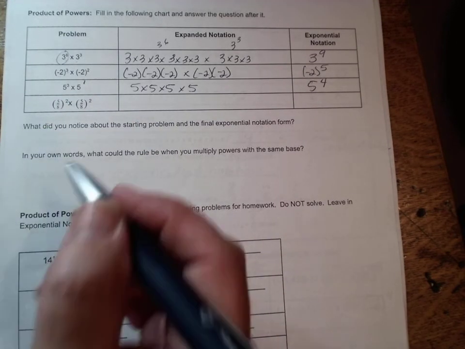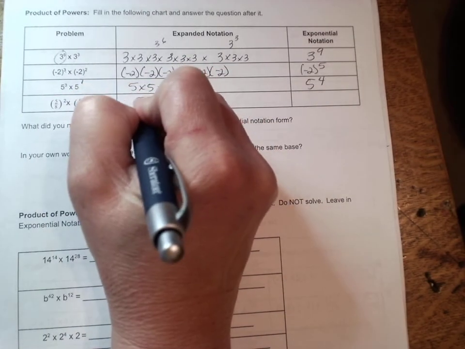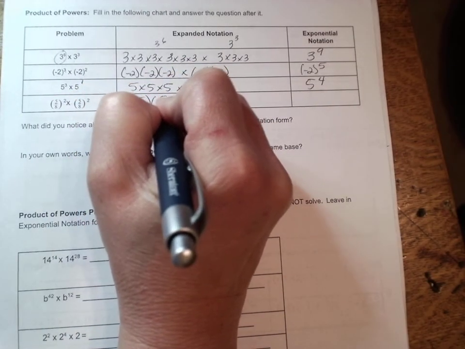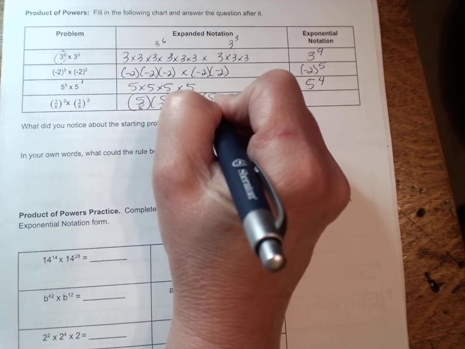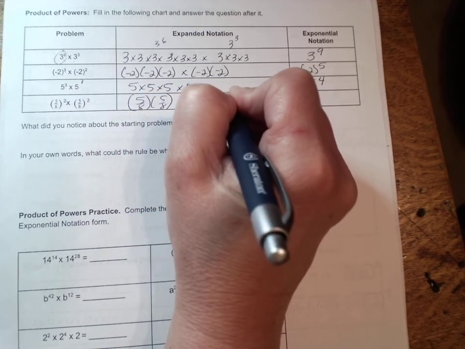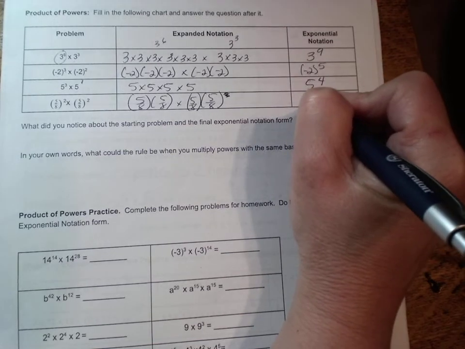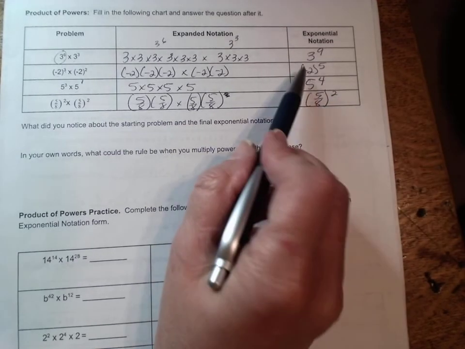All right, this one's going to be 5 to the 8th twice, times 5 to the 8th. I'm sorry, -5/8 twice. Which is going to be -5/8. Have your parentheses. You need parentheses on these, the 2nd and 4th one.